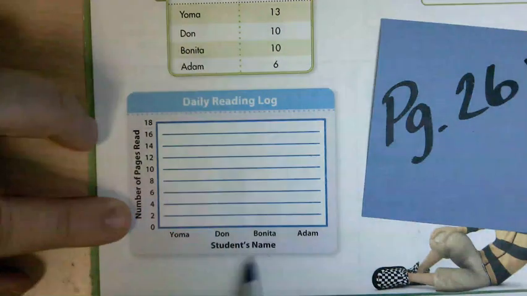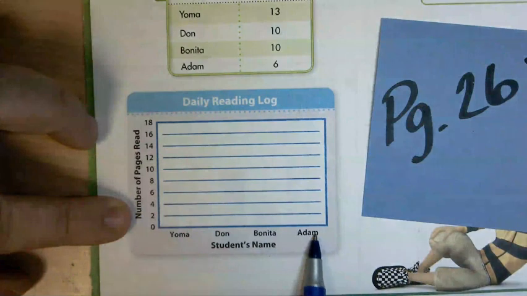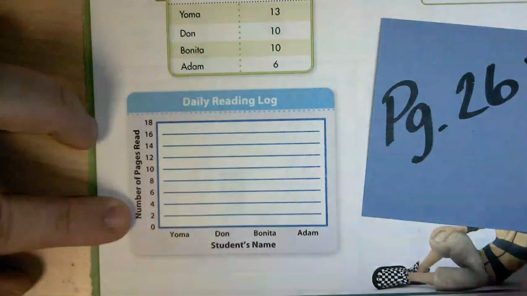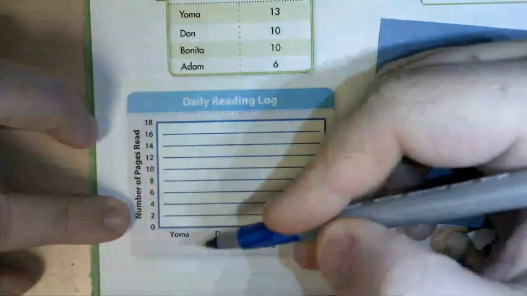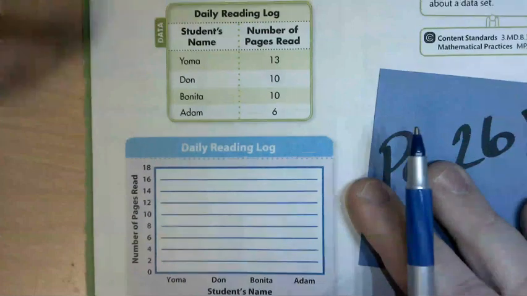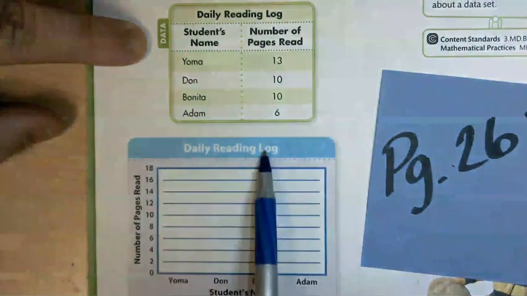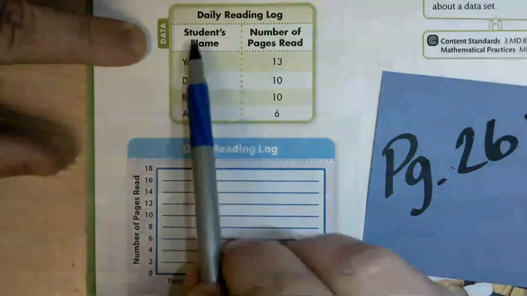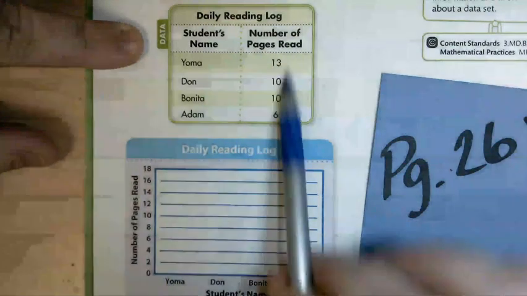And then down here at the bottom, it says the students' names, and we've got each of the student names down here. Now, when we do a bar graph, we're going to be creating a bar that goes up to the different ones over here. All right, so let's go ahead and jump in. So again, up here at our data table, we've got daily reading log, which is the same as the title down here. All right, here we have our students' names, which match down here, and number of pages read, which matches over here. So let's start off here with Yoma.